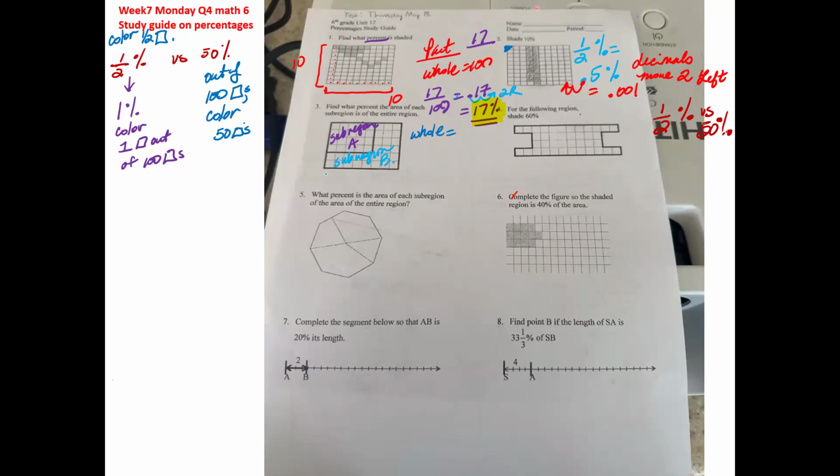What's the whole? So you've got to look over here. How many squares do you have on the bottom? 8. Yeah. What about on the side? 6. So your whole region is out of 48, right?